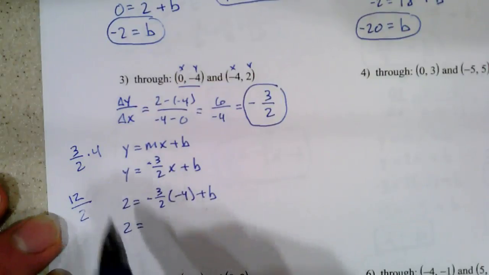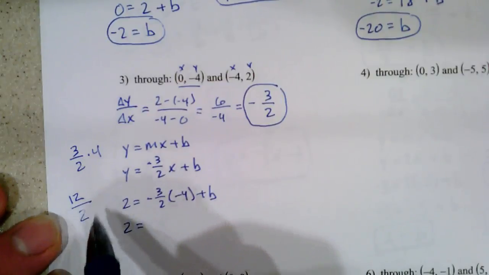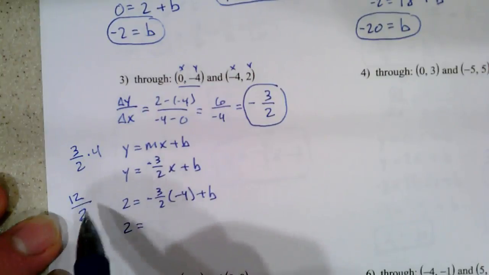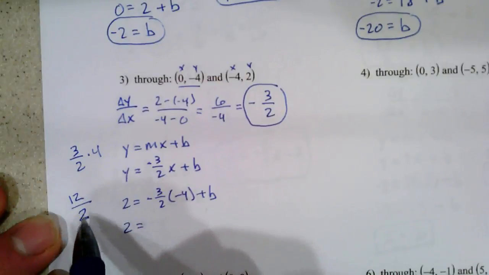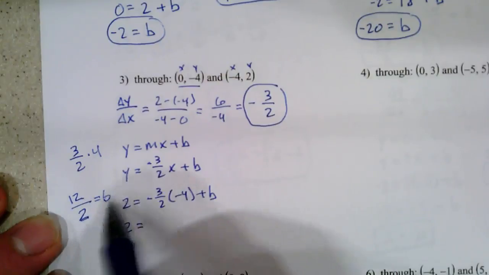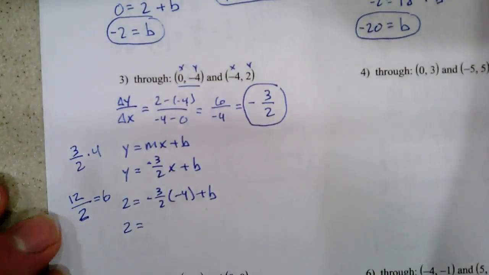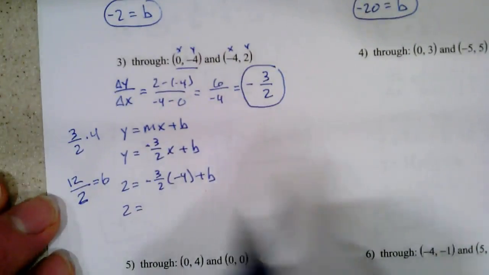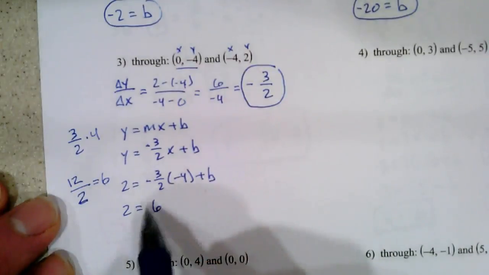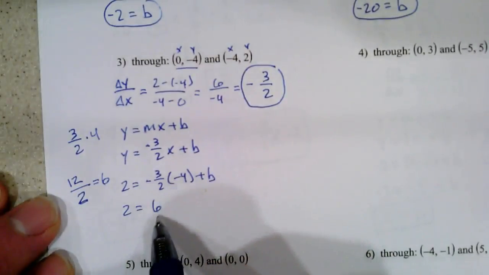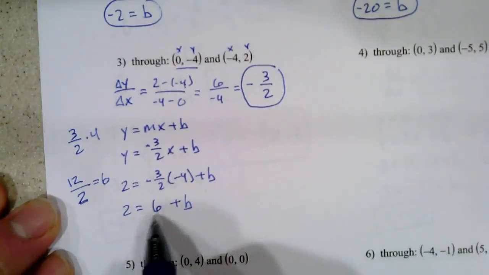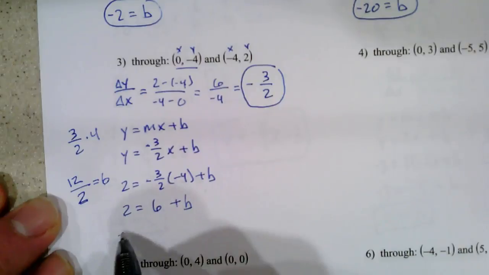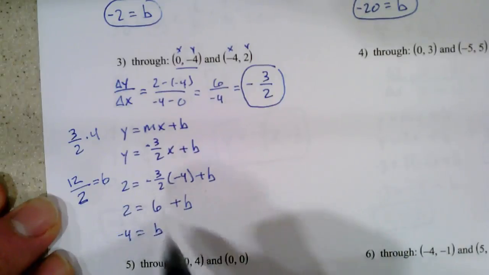Halves, 12 halves. And 12 halves, we can also think of a fraction as numerator divided by denominator, the bar means divided by. And 12 divided by 2 is 6. Alright. So, this is going to end up being 6. And remember, these were both negative, so our end product will be a positive. Plus b. Subtract 6 from both sides. 2 minus 6 is negative 4 equals b.